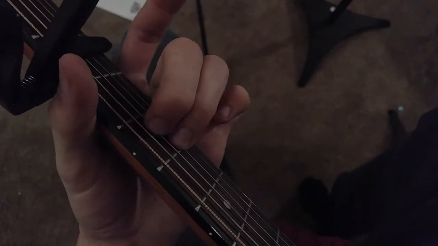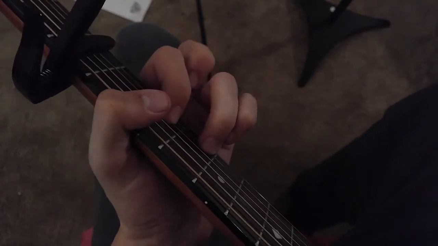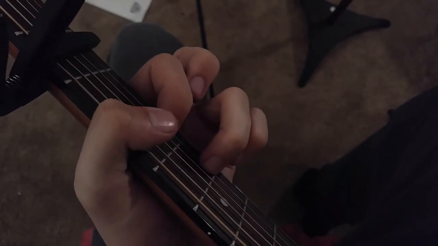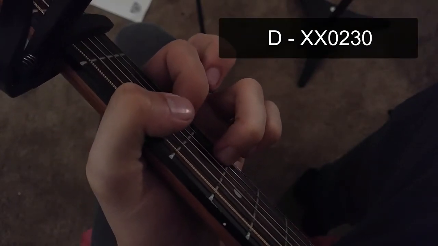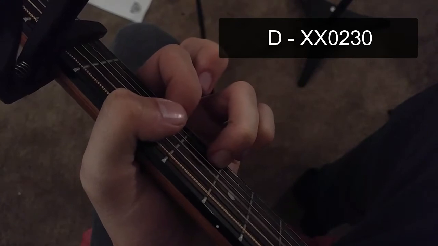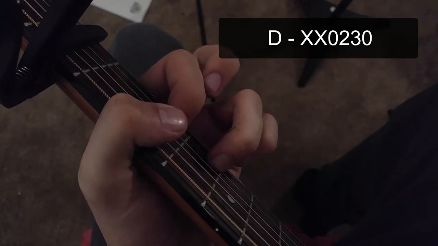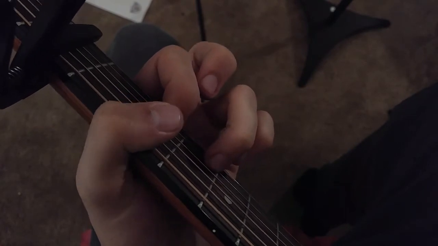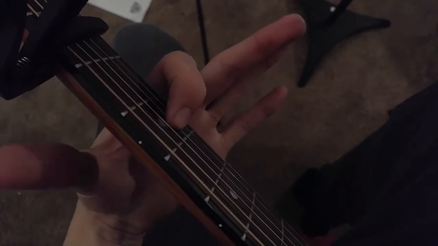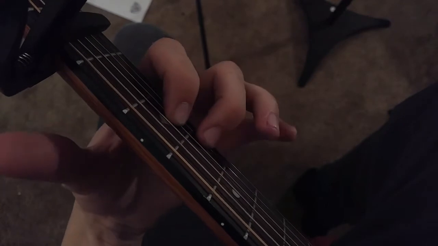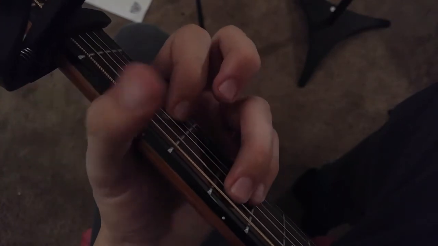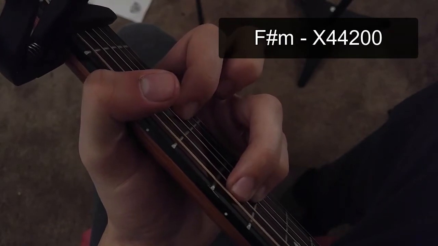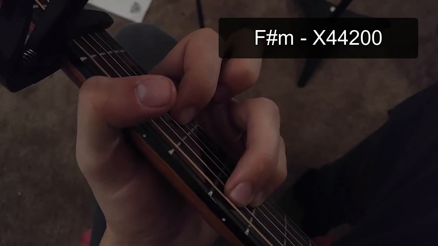Alright, let's go to the D, official name D2. Oops, there. Sounded weird. And you're going to have a mute, mute, open, 2, 3, open. Okay? We're going to switch from that to the F sharp minor because we're going to kind of pivot this finger and we're going to go from here and go up here. So your F sharp minor is going to be a mute, 4, 4, 2, open, open.